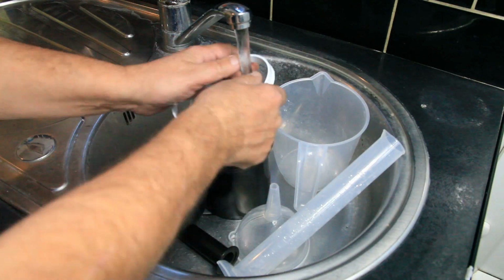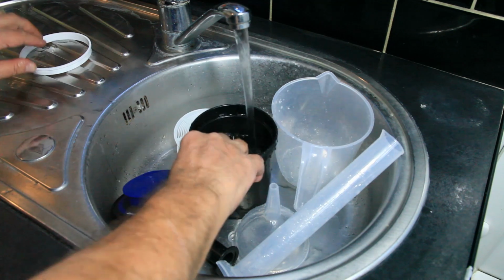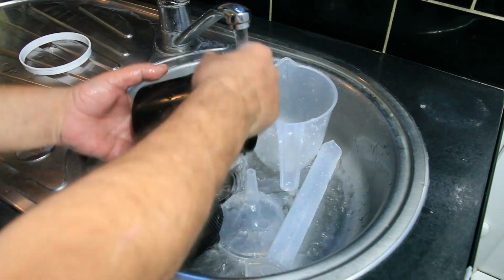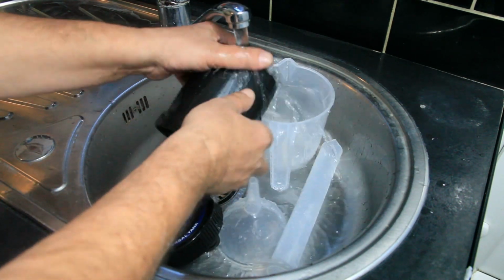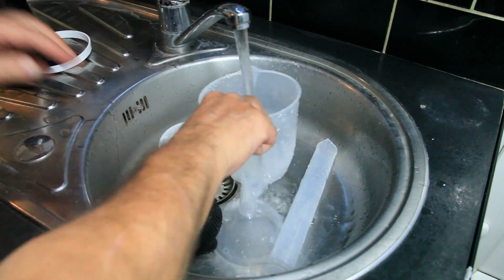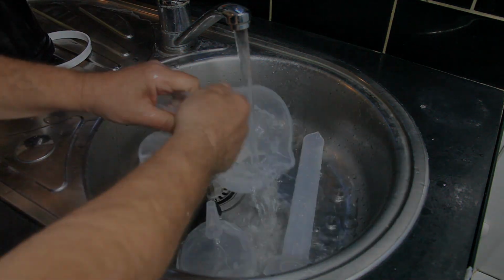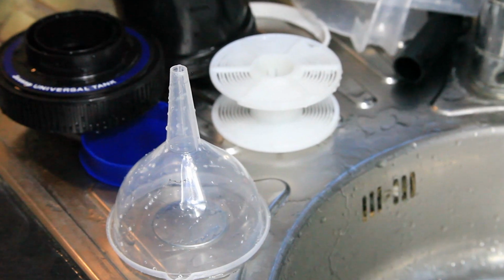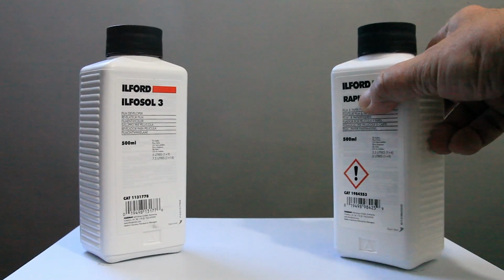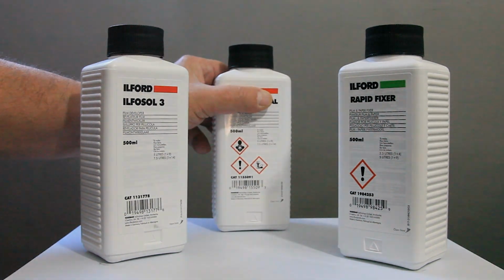Wash all the containers and mixing equipment thoroughly under running water. Use ordinary household detergent to help clean, never anything stronger. We start work when the equipment is dry. Arrange the chemicals in the order they are to be used.